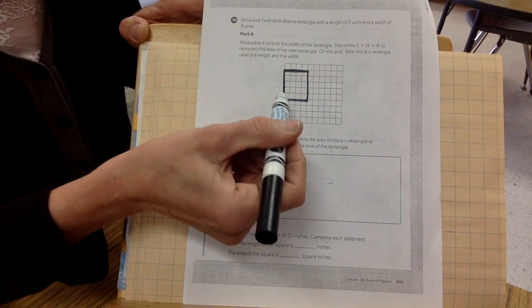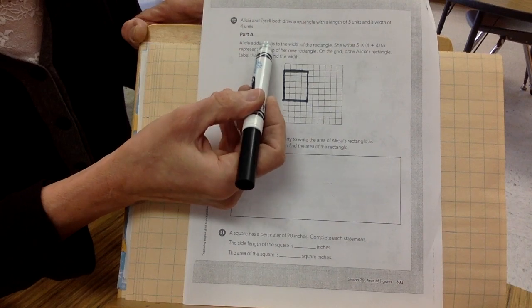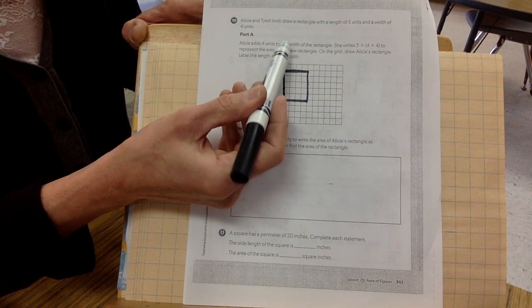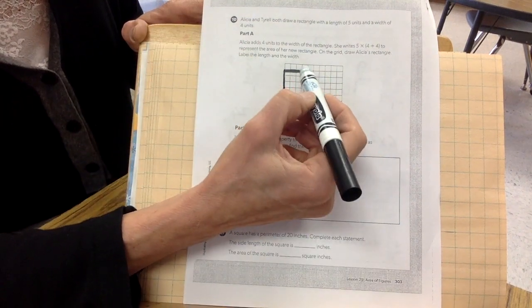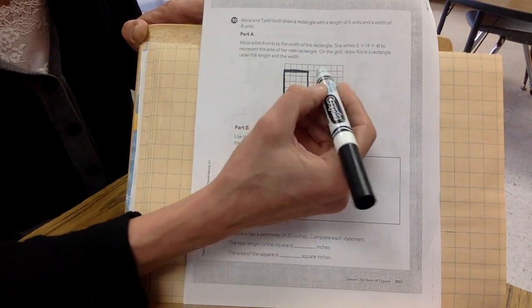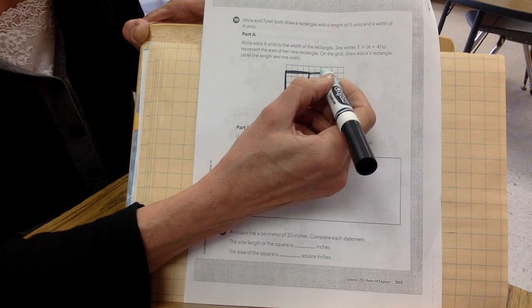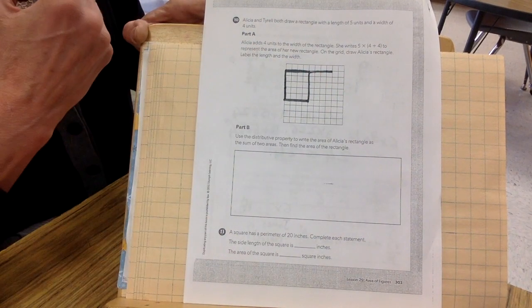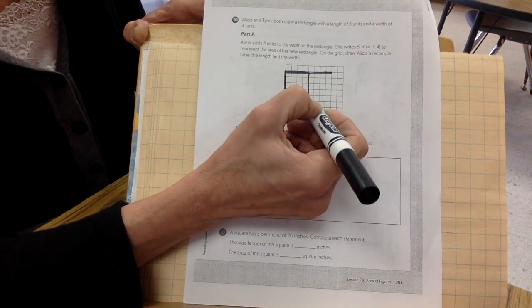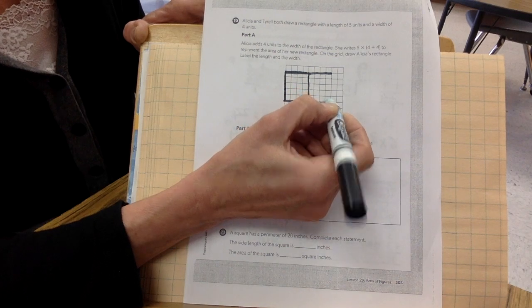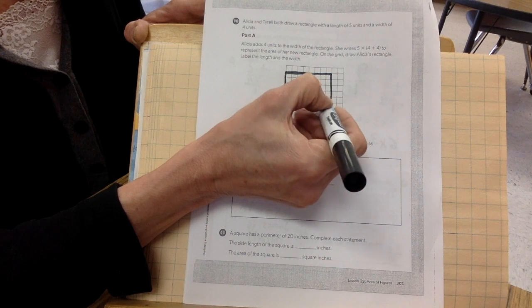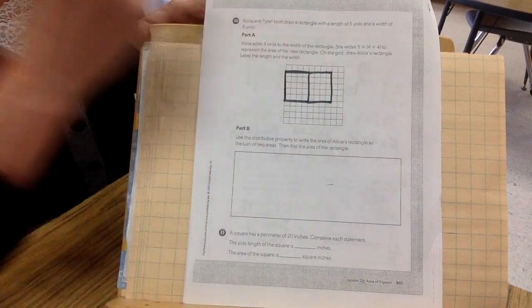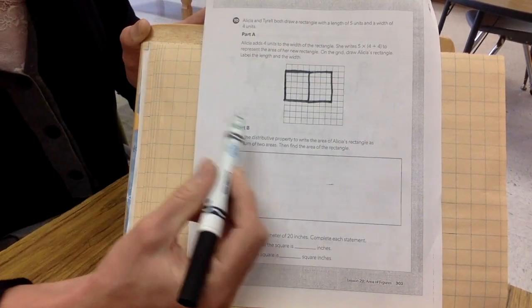But we're not done because it said that she added 4 more units to the width to make a whole new rectangle. So your width is your shorter length. You're going to add 4 more. 1, 2, 3, 4. And then do the same over here. 1, 2, 3, 4. Close it. And there we go. Whole new rectangle now. It's much bigger.